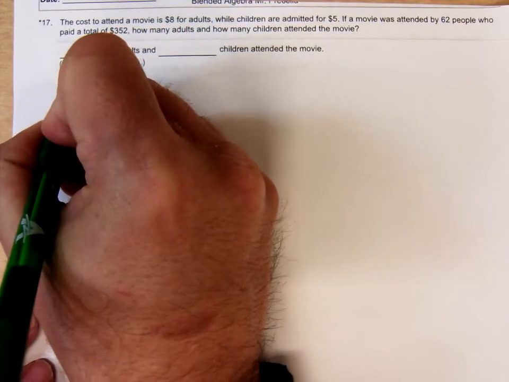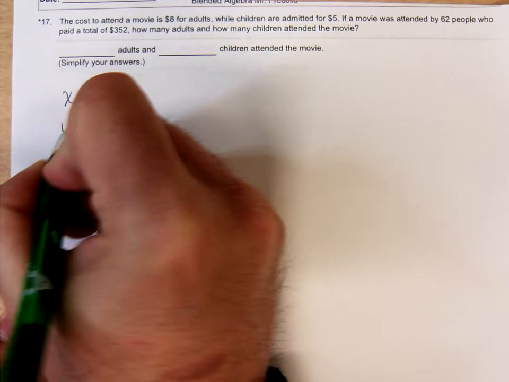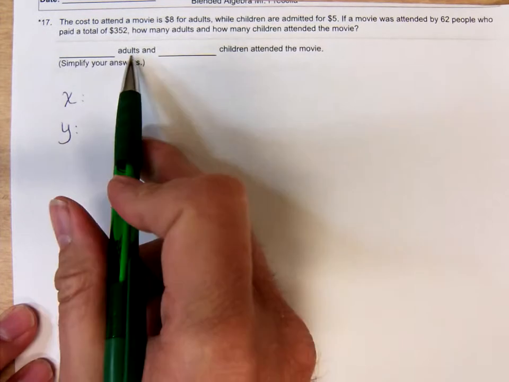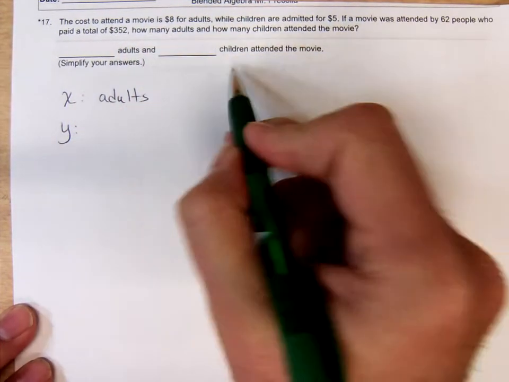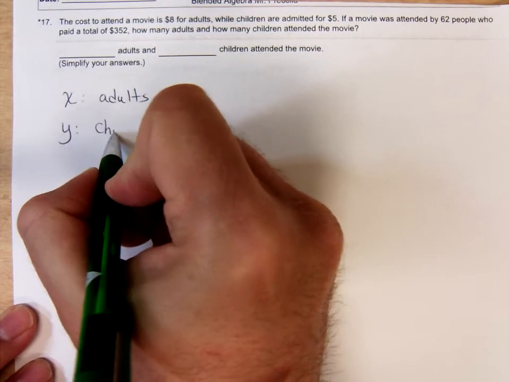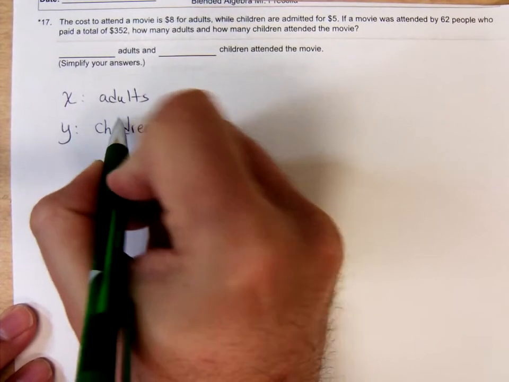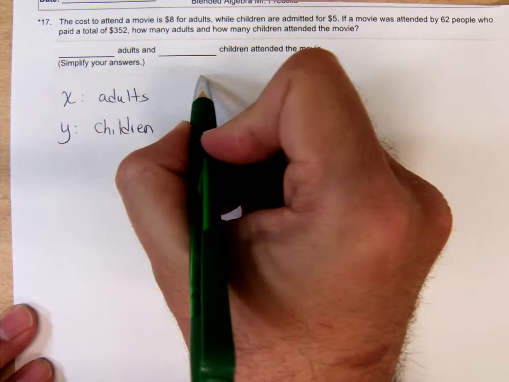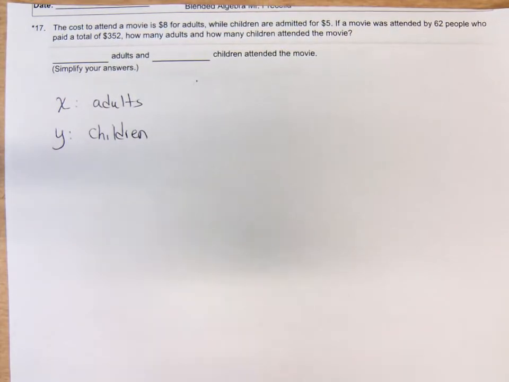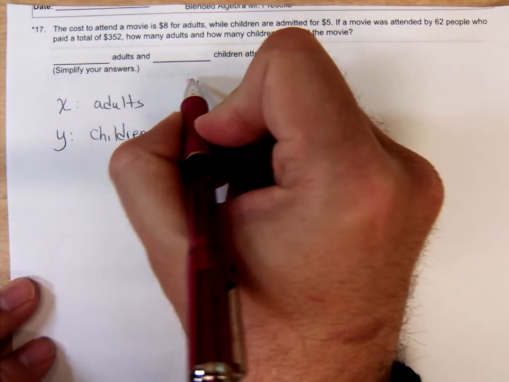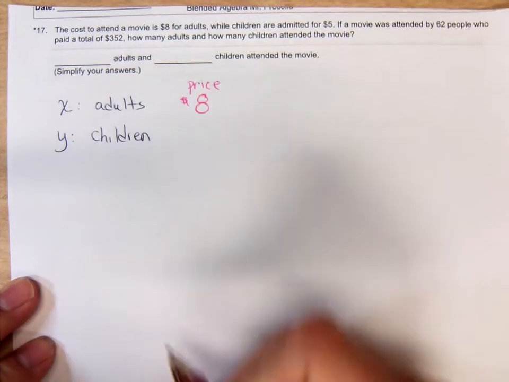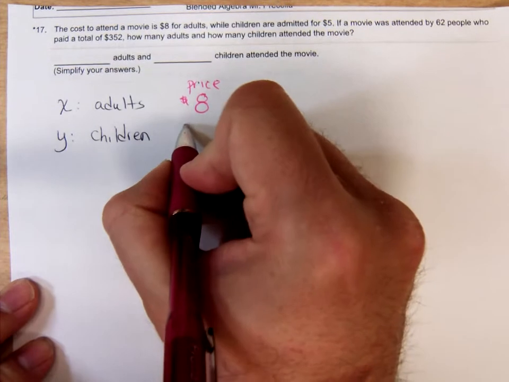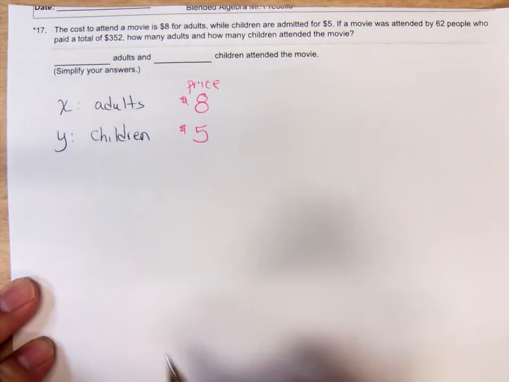I'm going to write it out the way we've been doing it. So I'm going to let X be the number of adult tickets. Y is the number of children tickets. Now we have a cost column, or price, whatever we want to call it. It costs $8 for each adult and $5 for each child.